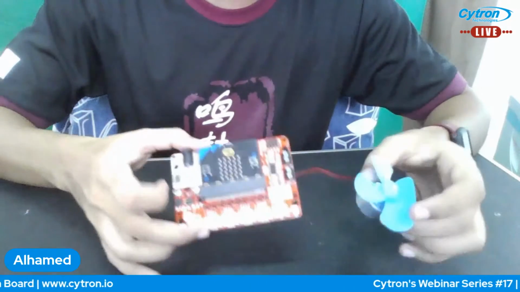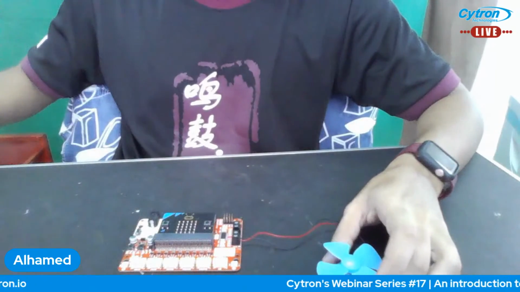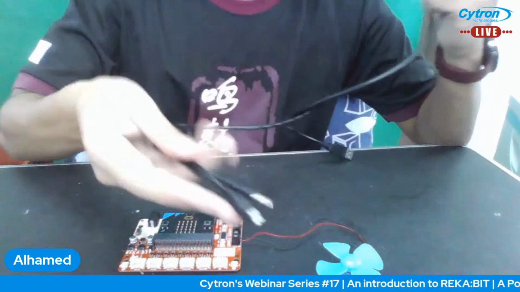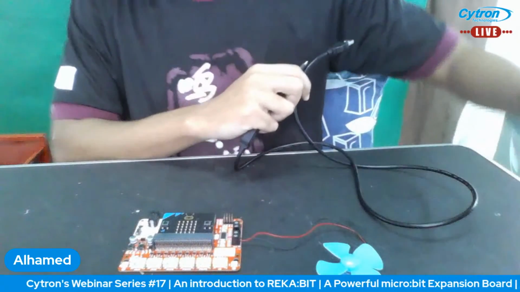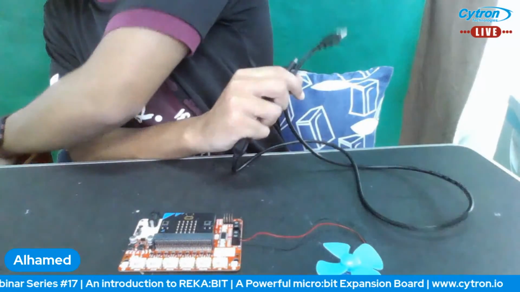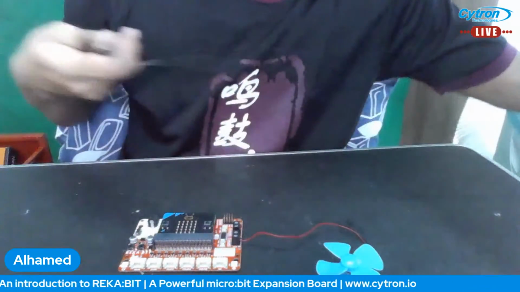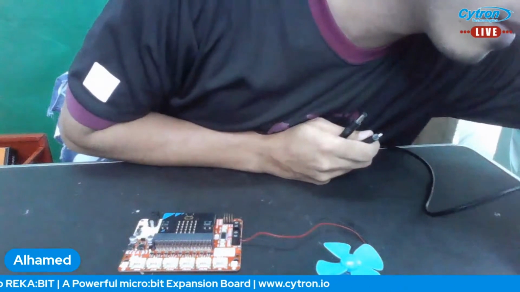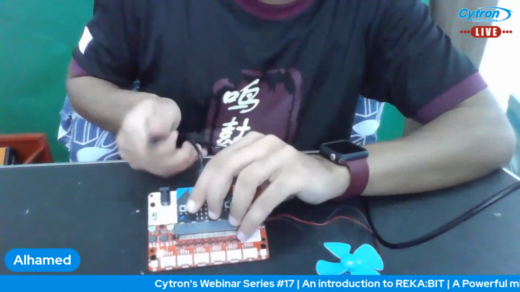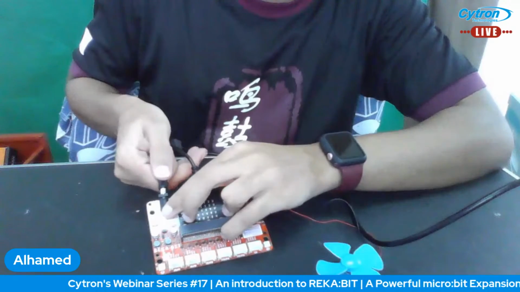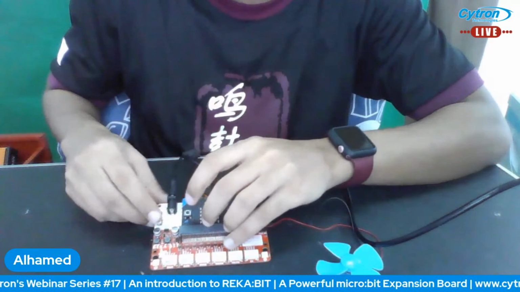For the next step, I will be connecting both the data cable and the power cable to the laptop. This is for the microbit, so we can program it, and this is to power up the REKA bit board.